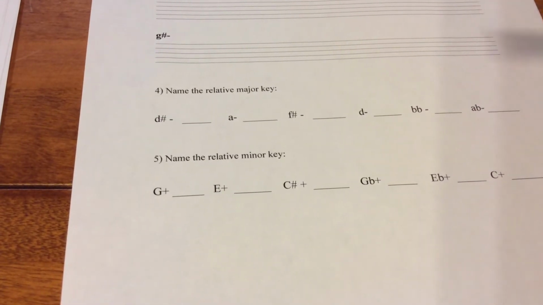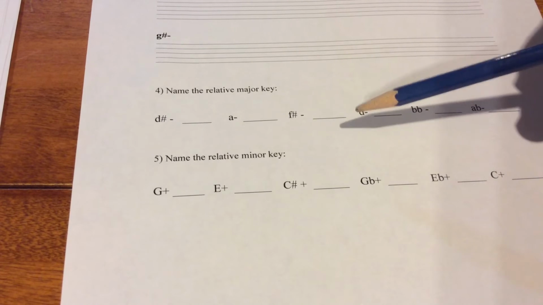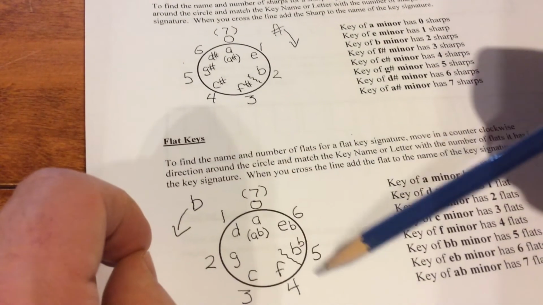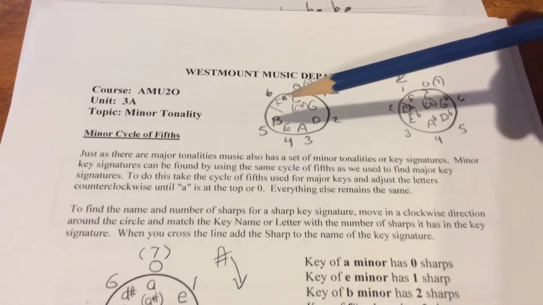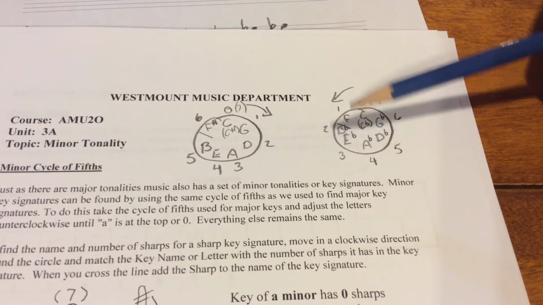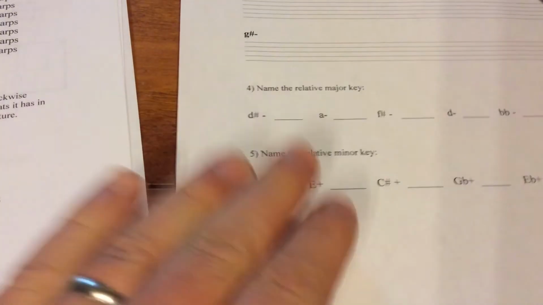So D sharp minor. This is where you're going to have to remember back to what we had in grade 9. So let's pick D minor and use that as an example. Okay, so the key of D minor, it's a flat key. It's got 1 flat. And what's the relative major with 1 flat? It's F major. Okay, so the answer for this question, F major.